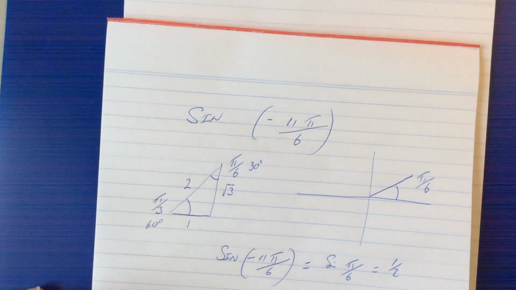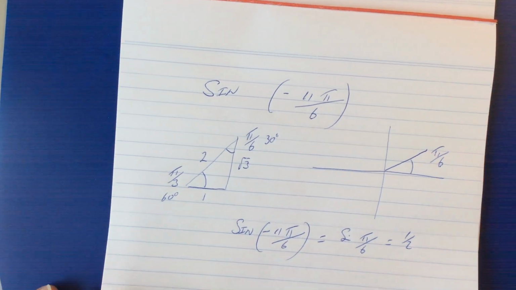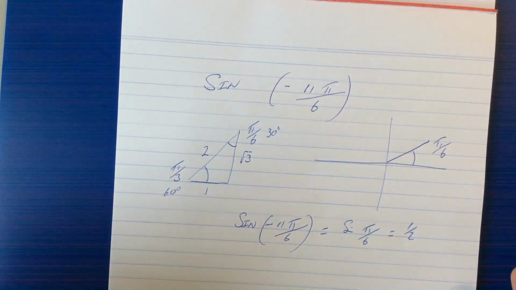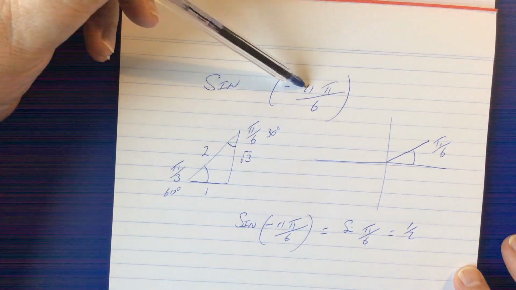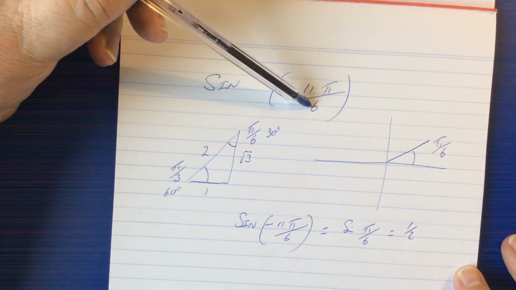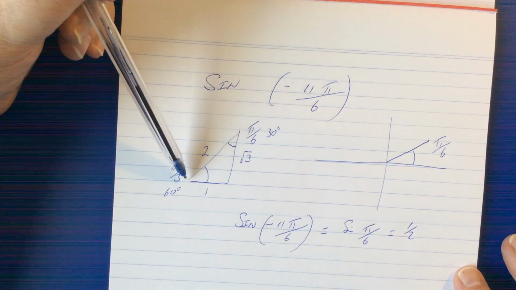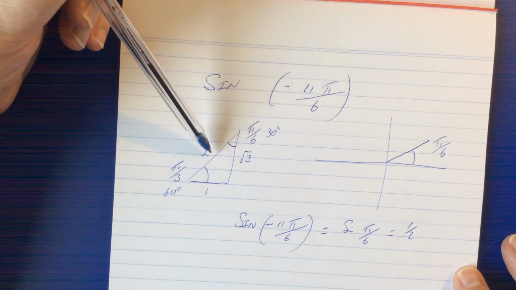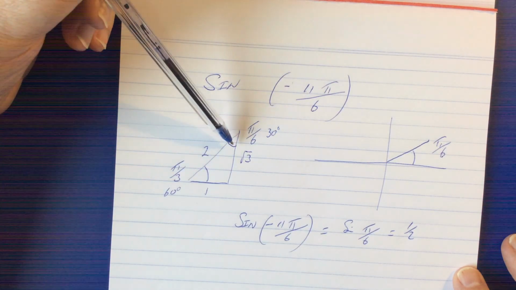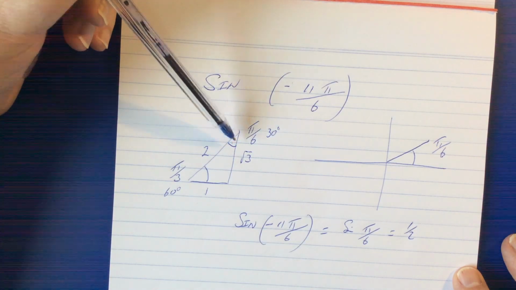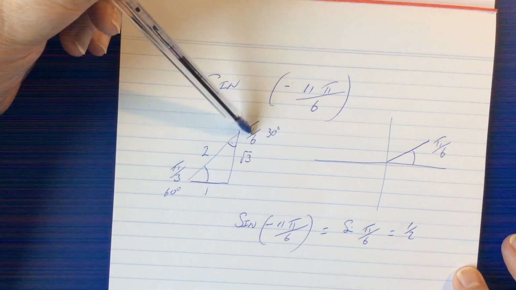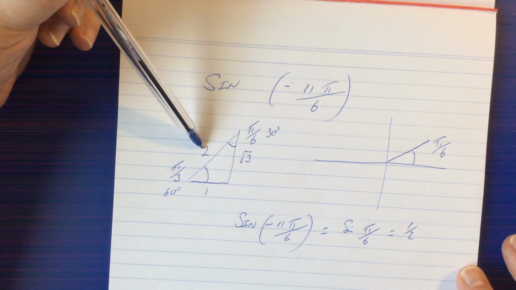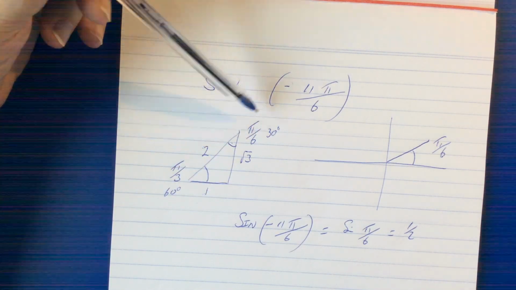Now, what we're going to do is find the third part of our equation. This is the sine of negative 11 pi on 6. Now, pi on 6, the sine of pi on 6 is 30 degrees. So the sine of 30 degrees, pi on 6, is 1 over 2. So just keep that in mind.